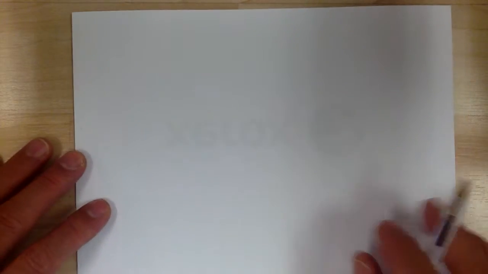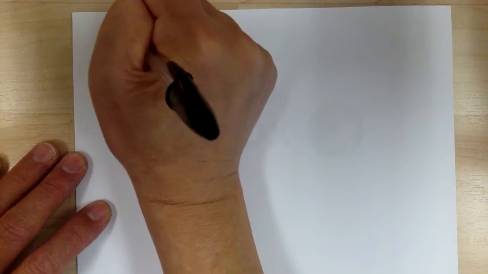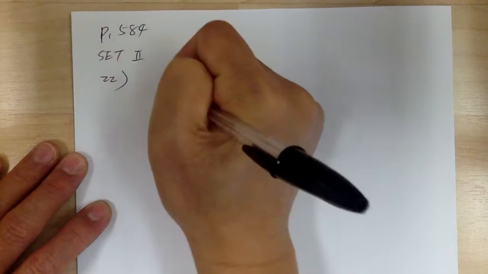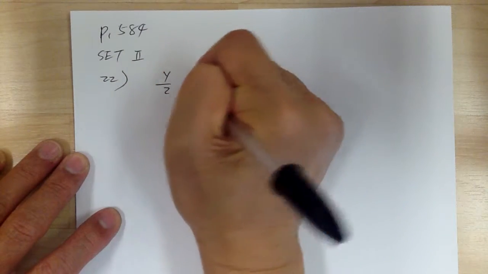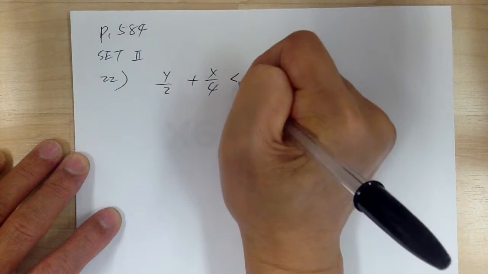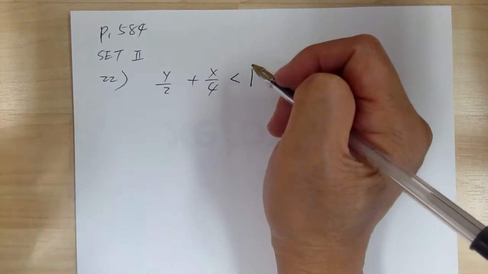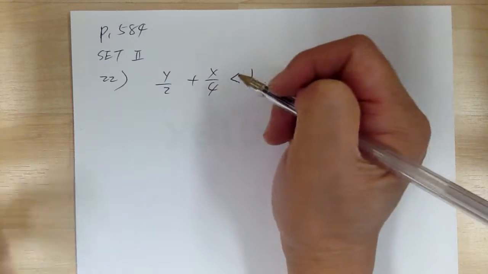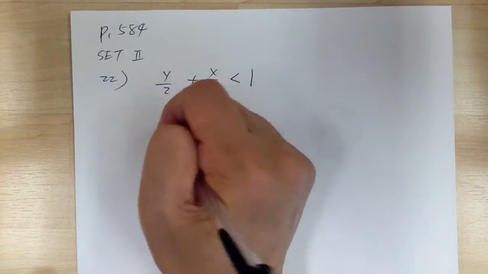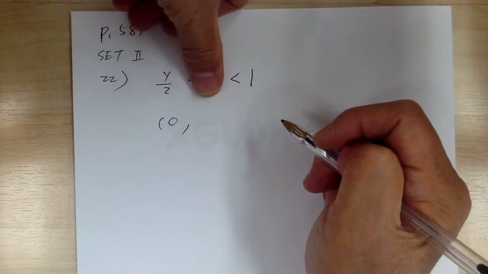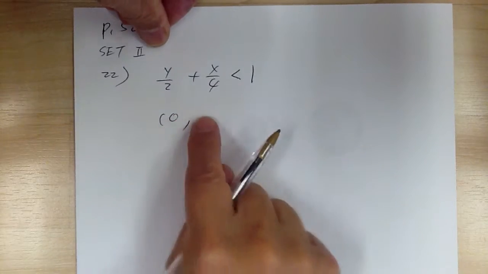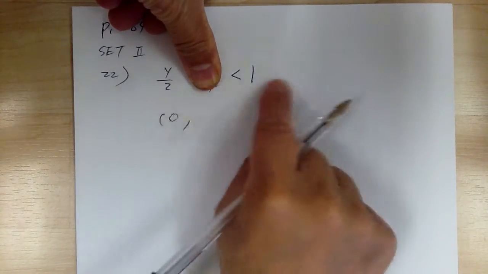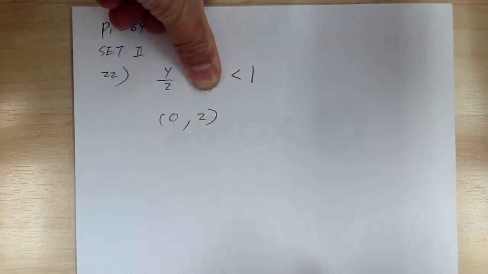Okay, let's go to number 22. You've got y over 2 plus x over 4 is less than 1. So this one, again, you can multiply to get rid of the fraction if you want to, but it's unnecessary. This one, again, you just make x equal to 0. So when x equals 0, remember you have to treat this as equal when you're looking for the boundary line, right? So x equals 0, so this is gone. So you multiply both sides by 2, so you're going to get y equals 2.